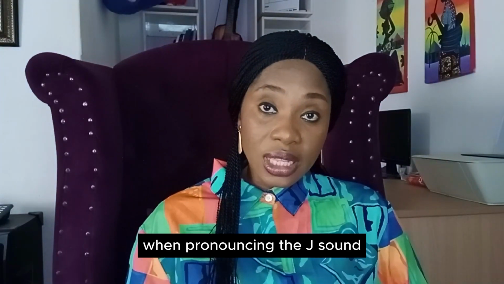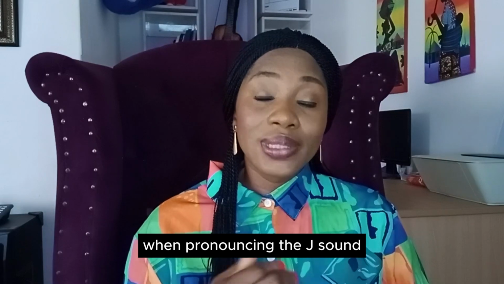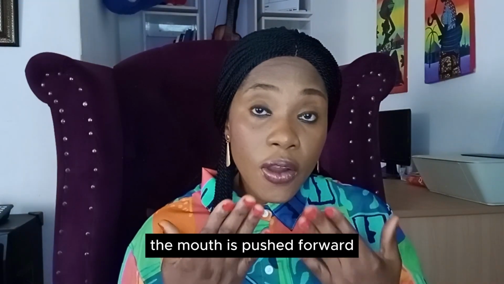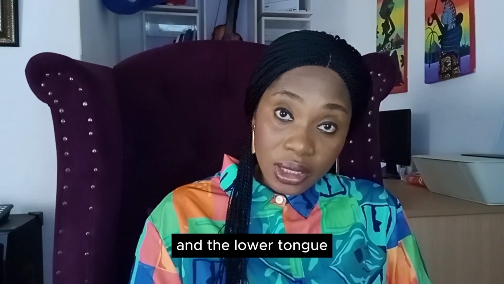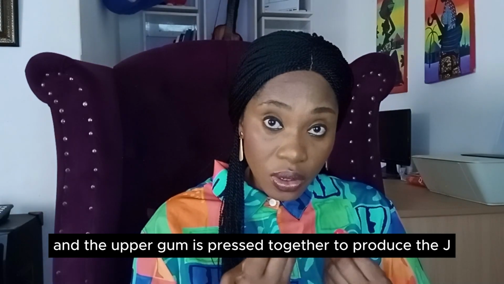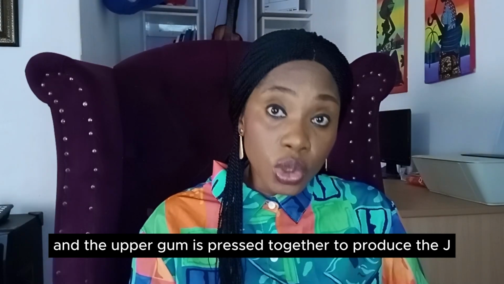When pronouncing the Ju sound, the mouth is pushed forward and the lower tongue and the upper gum is pressed together to produce the J sound.